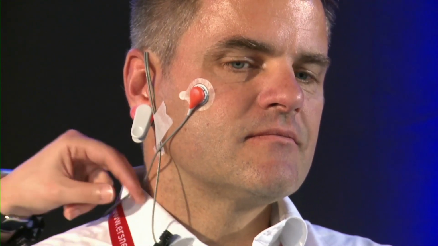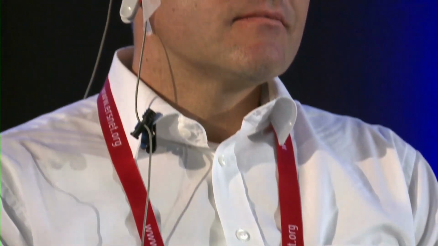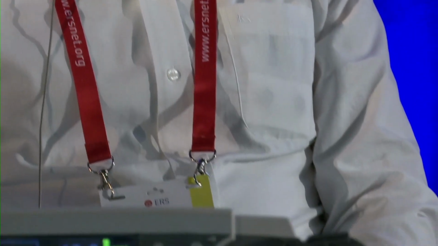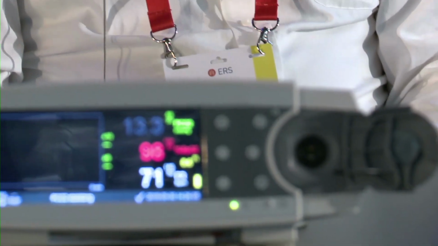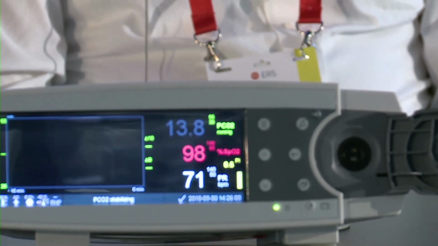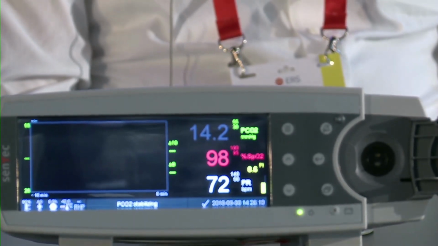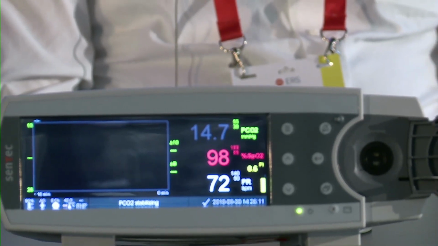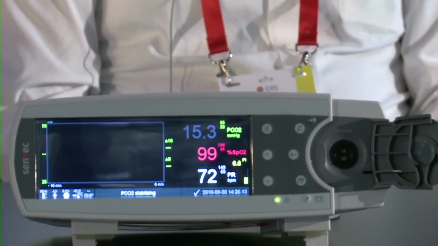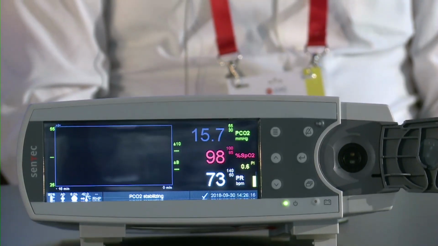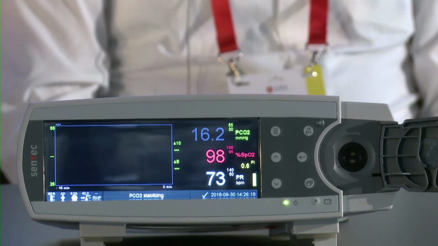Thank you, Chelsea. If we now have a closer look at our monitor, we can see that there is already an SpO2 measurement and a pulse rate measurement, but CO2 is not yet stable. We can see a gray number, and we also see the message at the bottom that CO2 is stabilizing.